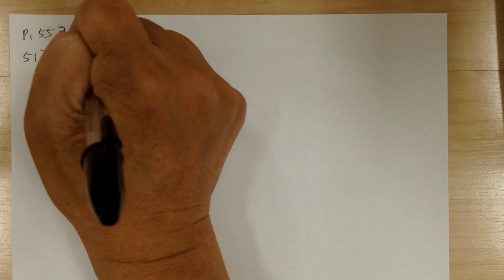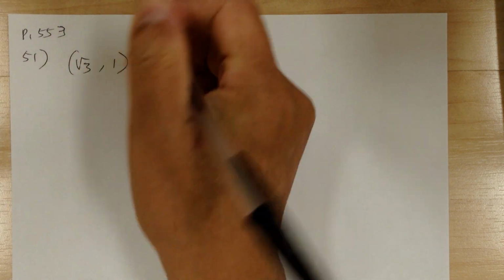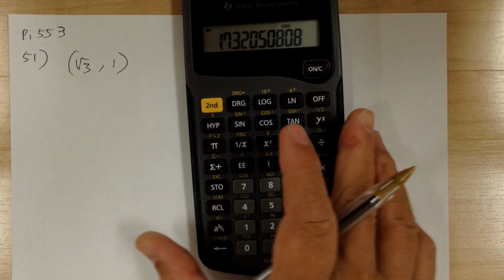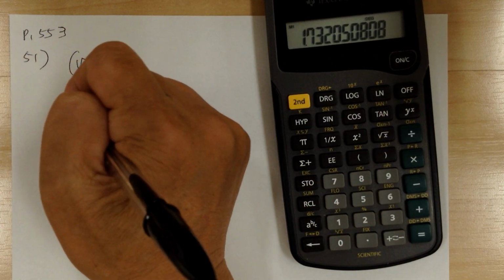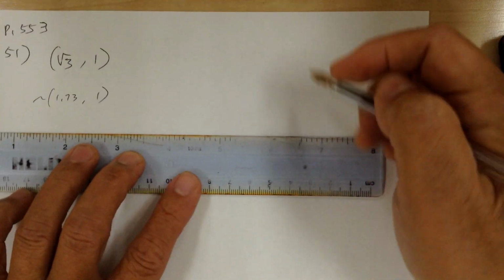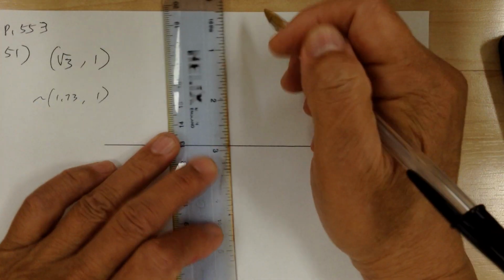Okay, 51, square root of 3, 1. So square root of 3, if you use your calculator, is about 1.73. So this is approximately 1.73, 1. Okay, so let's sketch it out.